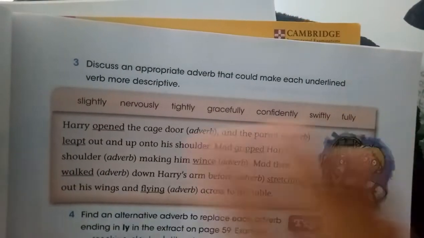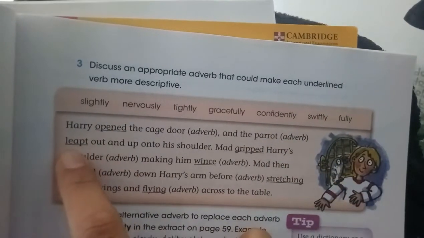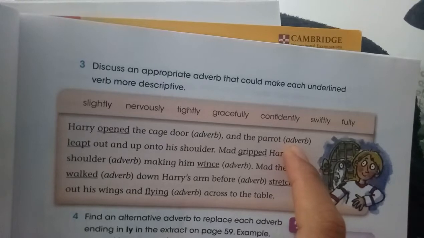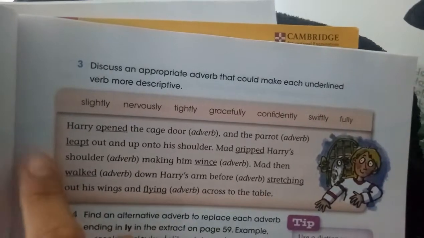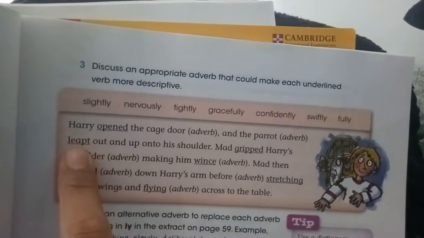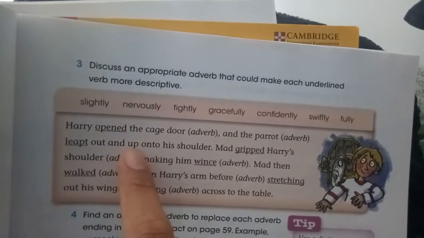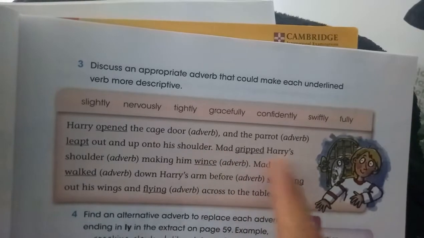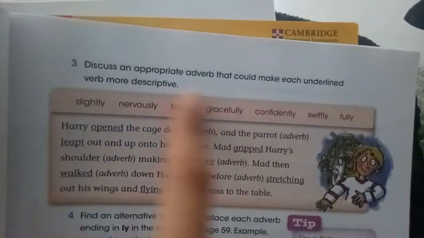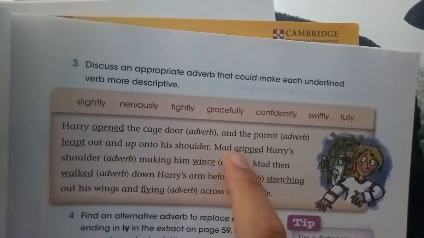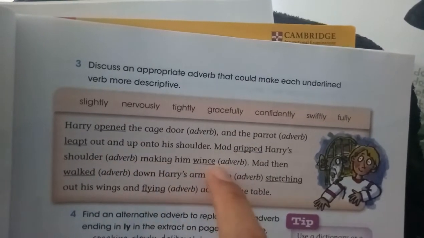What do you think, which adverb best describes open? All right, it is also the same. And the parrot, blank adverb, leaped. So this adverb will be describing leaped. And the parrot, adverb, leaped out and up onto his shoulder. Man gripped Harry's shoulder, adverb. So you have to again select an adverb from the top here, which adverb best describes the verb gripped. Making him wince, adverb.